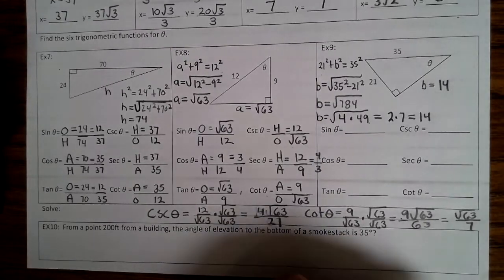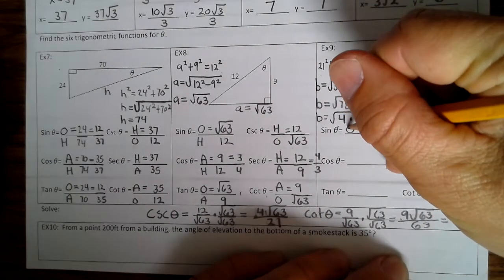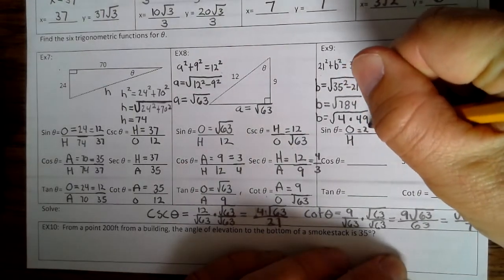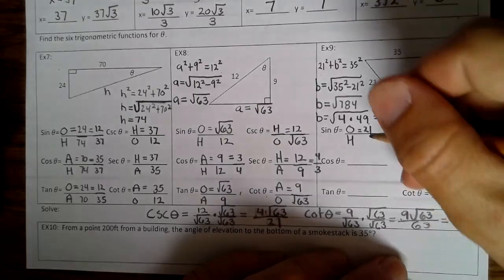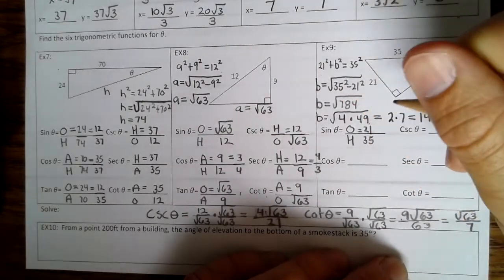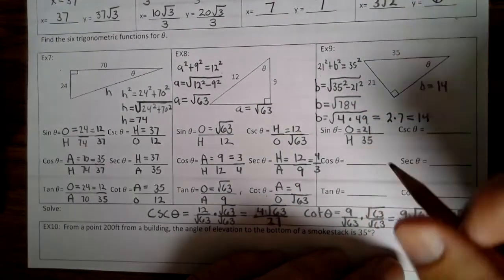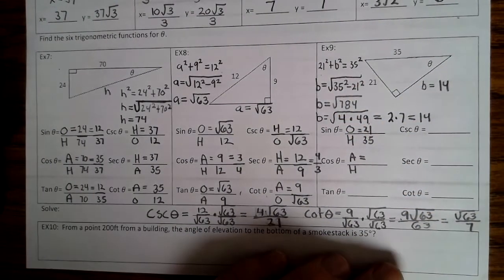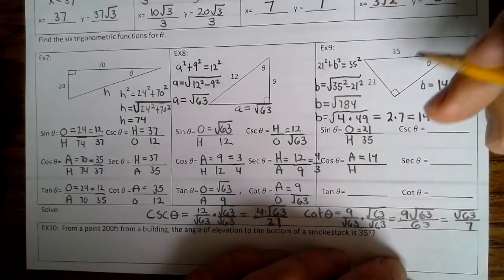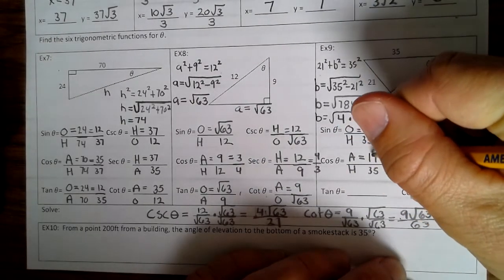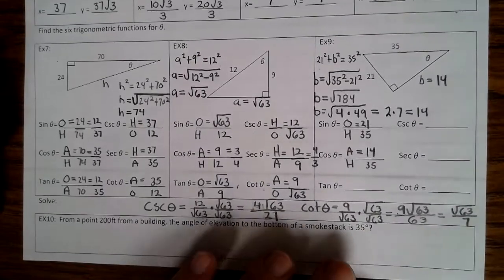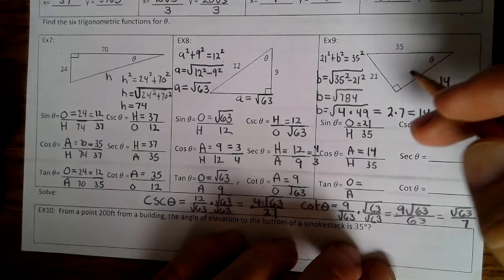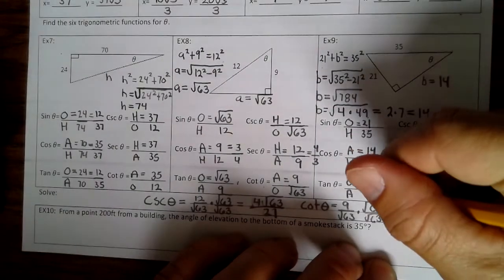All right. So sine of theta is opposite divided by hypotenuse, which opposite is 21, divided by the hypotenuse, which is 35. And then cosine of theta is adjacent divided by hypotenuse, which is 14 divided by 35. And then tangent is opposite over adjacent. So the opposite is 21, adjacent is 14.